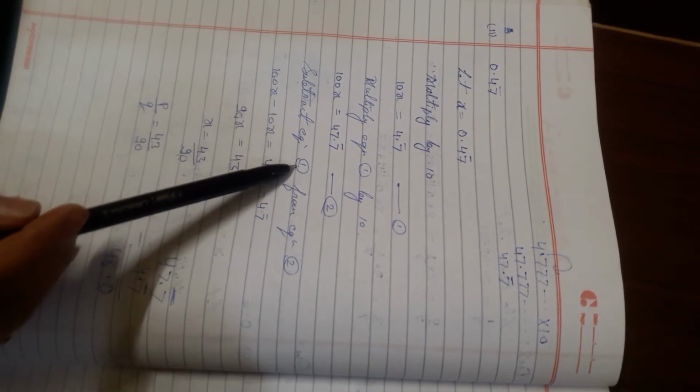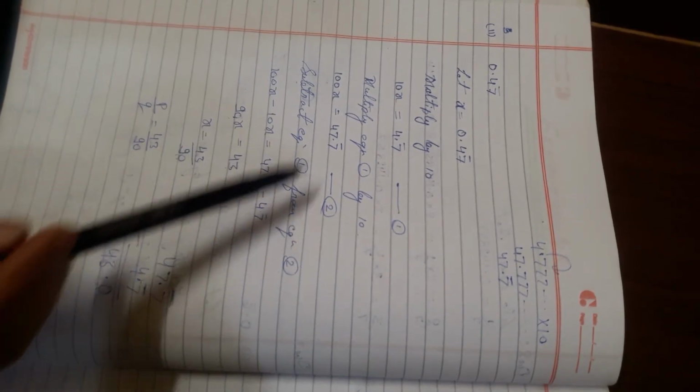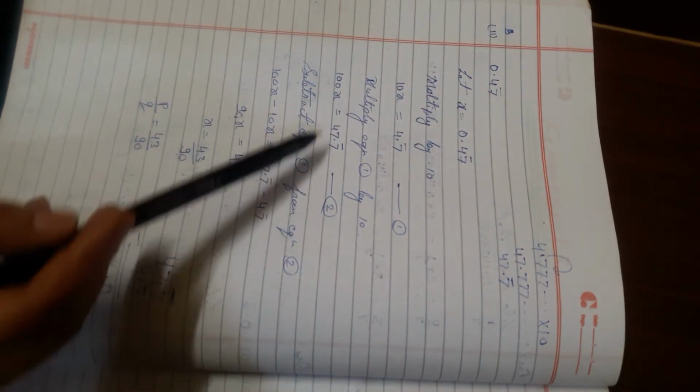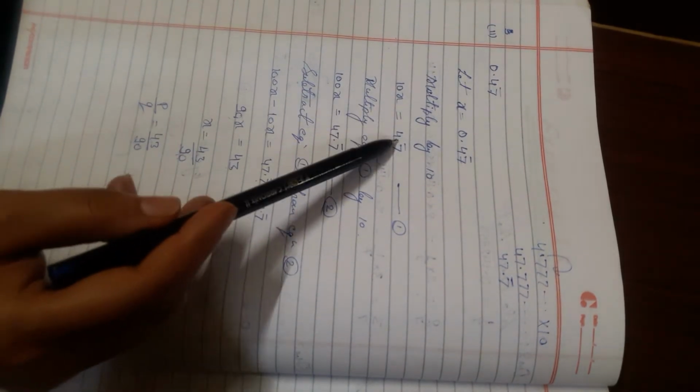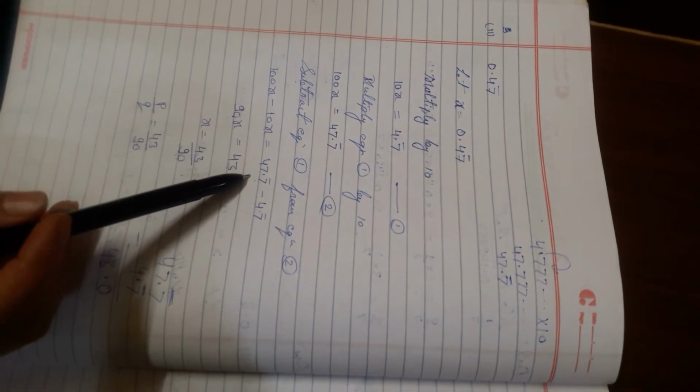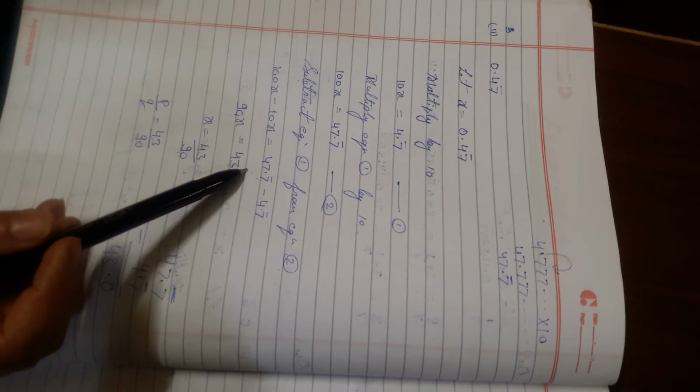Now subtract equation number first from equation number second. So 100x minus 10x equals 47.7 bar minus 4.7 bar. We can write it in this way, or we can do the subtraction column wise also.